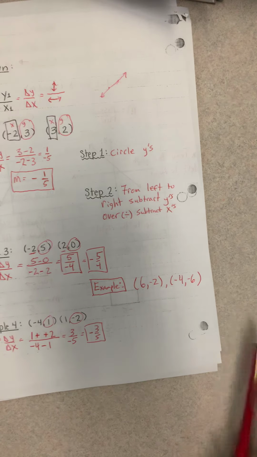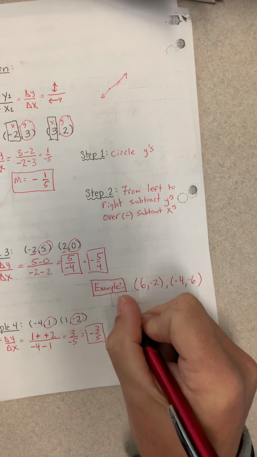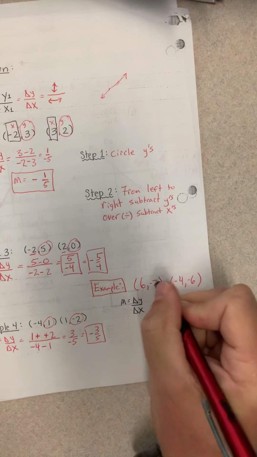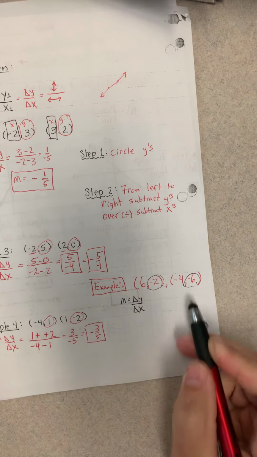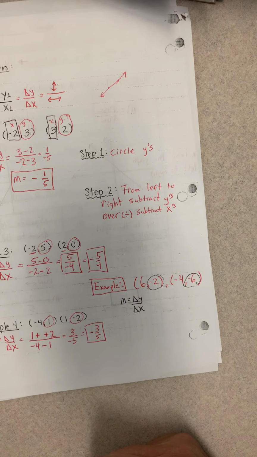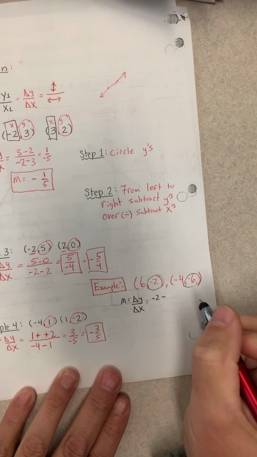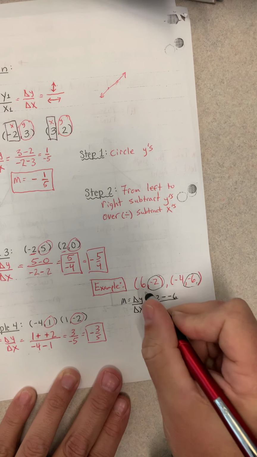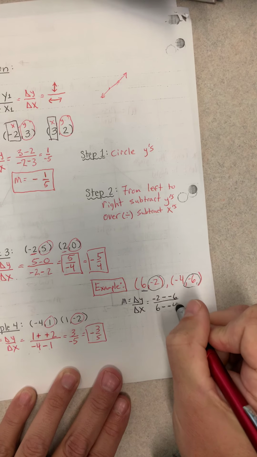And they lie on a line, and we want to find the slope. Slope is equal to change in y over change in x. I will circle my y's, making sure to include those negatives. I have a negative 2 minus a negative 6, divided by 6 minus a negative 4.